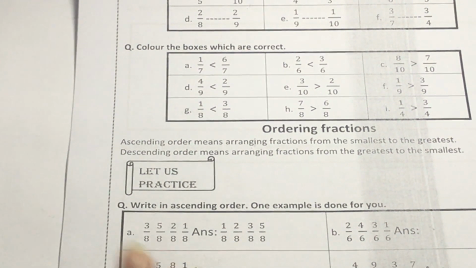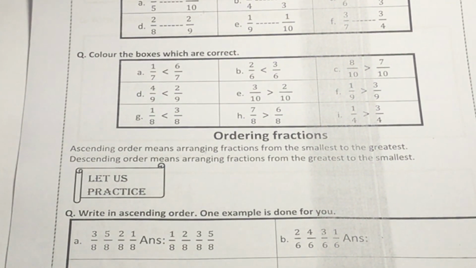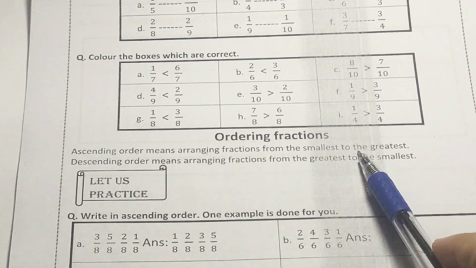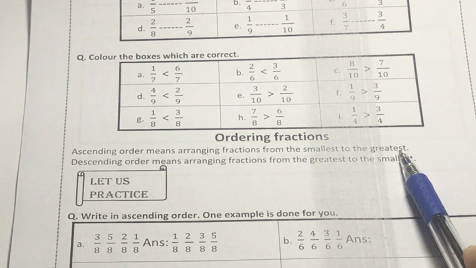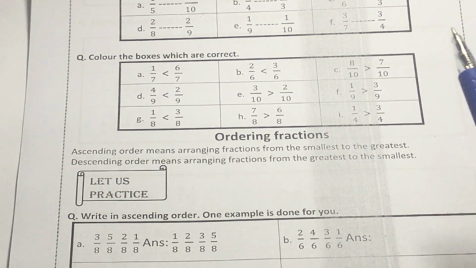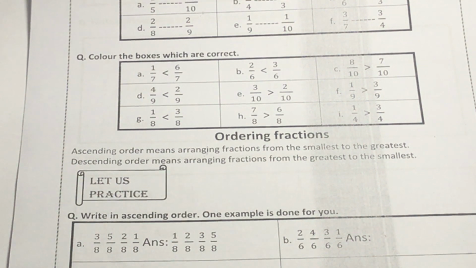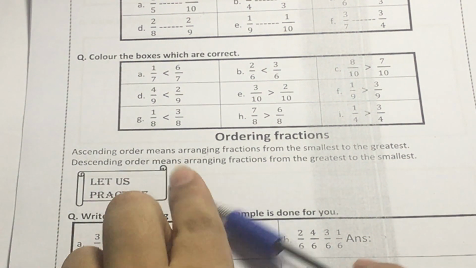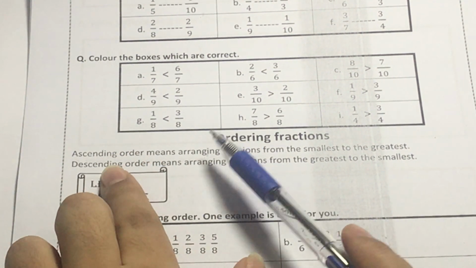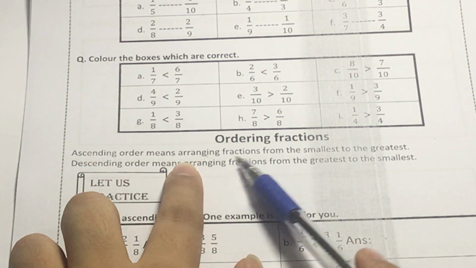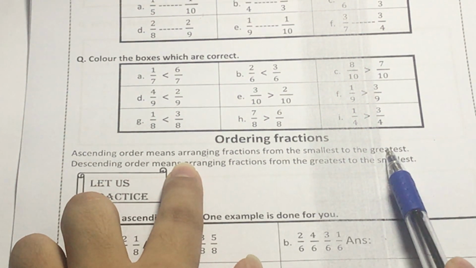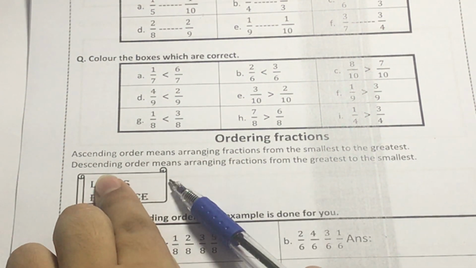Ascending means arranging fractions from smallest to the greatest, as we were doing in your previous classes for numbers, right? Similarly, we will do it for fractions. Ascending order means arranging fractions from the smallest to the greatest.